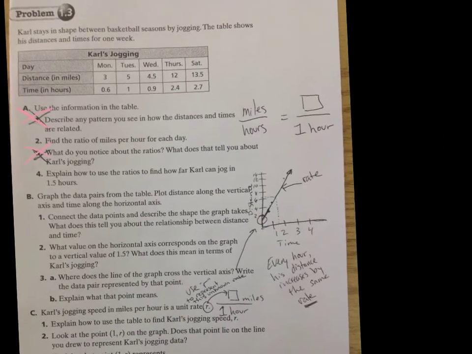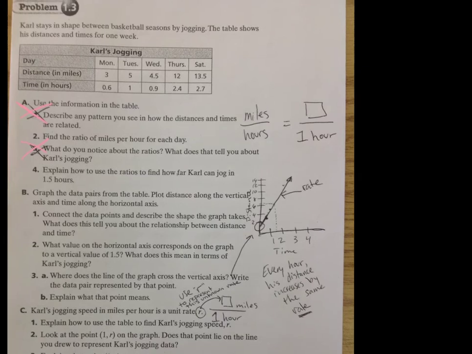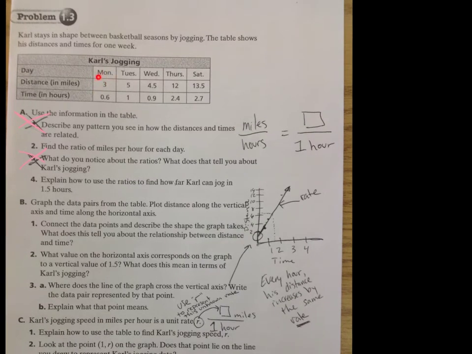So I went back up to the top, looked, and I have 3 miles in 0.6 hours. So I went to right around 0.6, right around here, and made a point right at 3 miles. And that's where my first point was. Then I'm looking back up here to 5 miles in 1 hour. Again, 1 hour, 5 miles, my second point. So I just graphed all that information using time on the x, distance on the y, as per my directions.